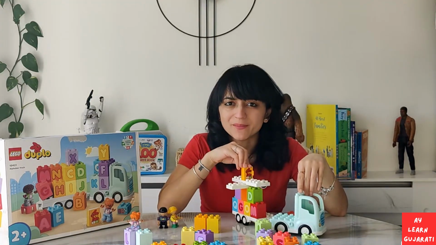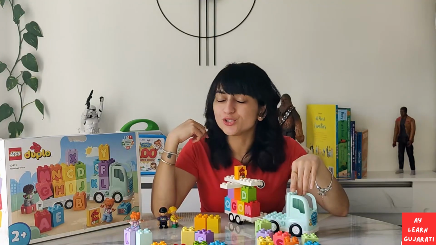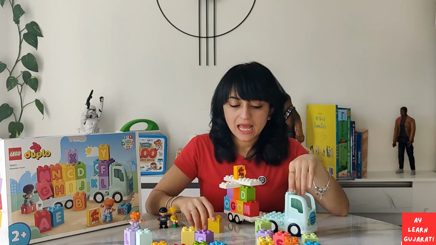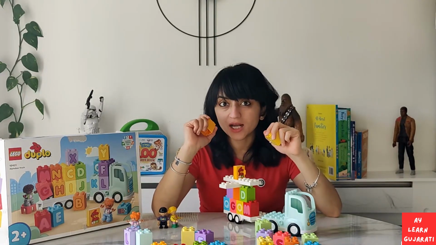મને બુક્સ બહુ ગમે. I love books. That is why I'm putting a book on top of the truck. Now we are going to put the remaining blocks on the truck.